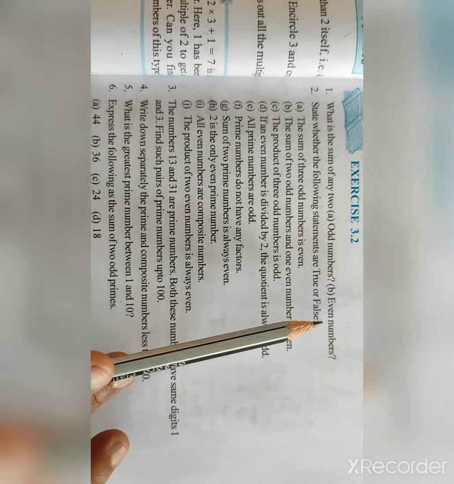If an even number is divided by 2, suppose the even number is 6 divided by 2, the quotient is always odd, always. So we will take the next even number, that means 4. So 4 divided by 2, we are getting an even number. So it is not always odd, sometimes even, sometimes odd. So false.